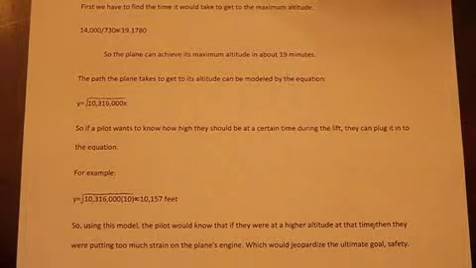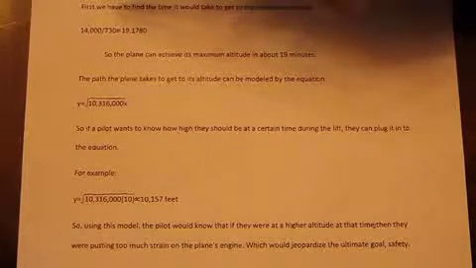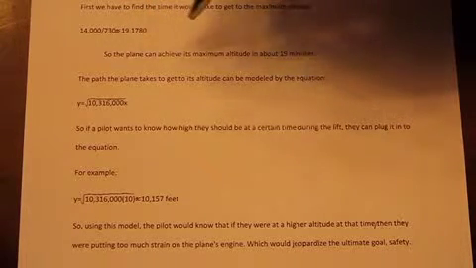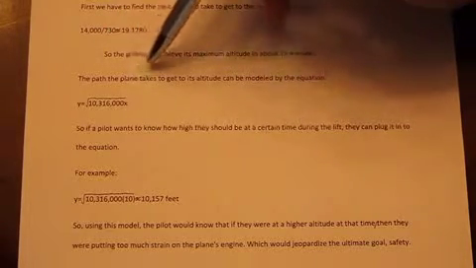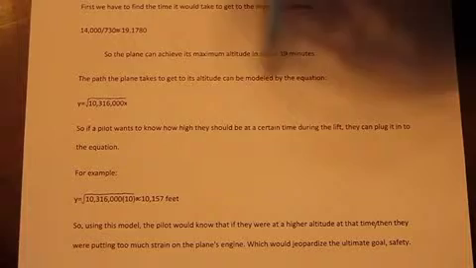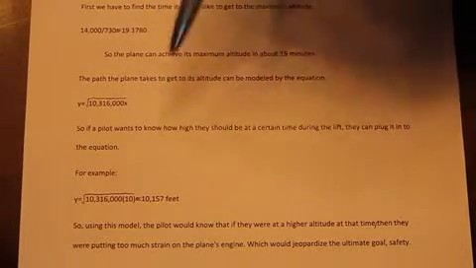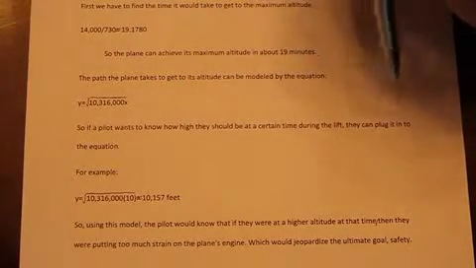First, we have to find the time it would take to get to the maximum altitude. 14,000 divided by 730 equals about 19.1780. So the plane can achieve its maximum altitude in about 19 minutes. The path the plane takes to get to its altitude can be modeled by the equation y equals root 10,316,000x. So if a pilot wants to know how high they should be at a certain time during the climb, they can plug it into the equation.